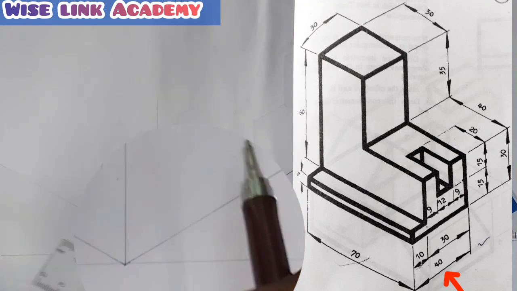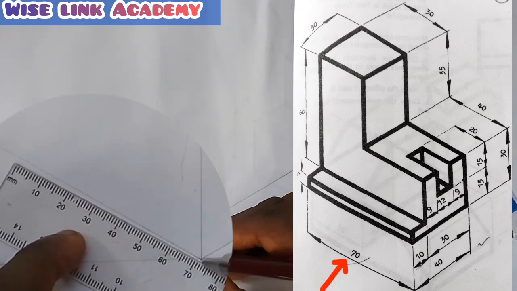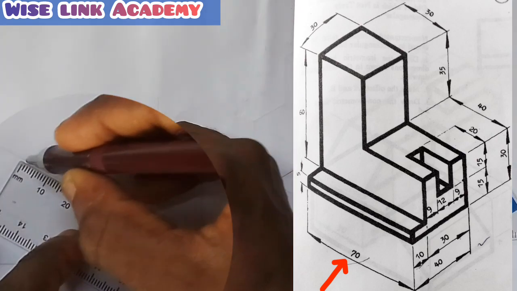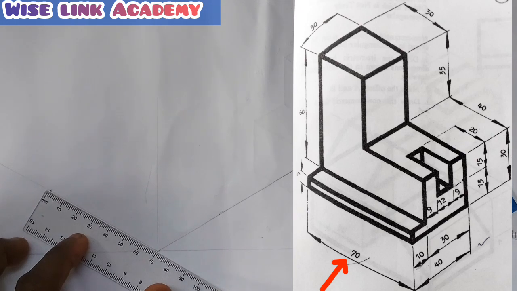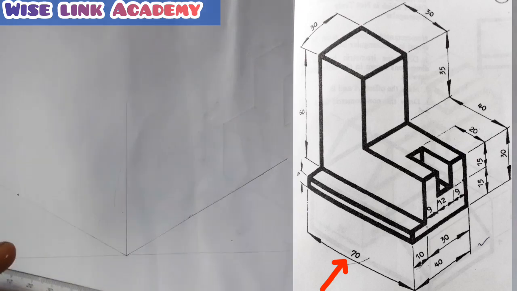The breadth is given to be what? 70. So measure out 70 from this point here. From this point here to this point is 70. That's my 70. Right? My next task now is that I get my height.